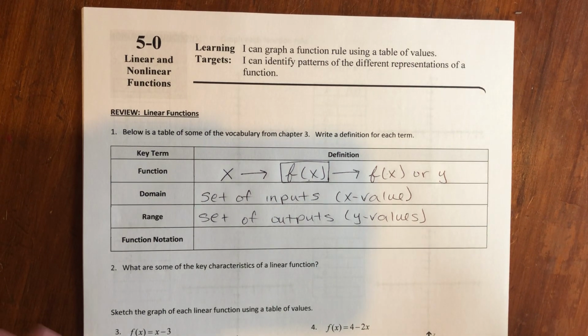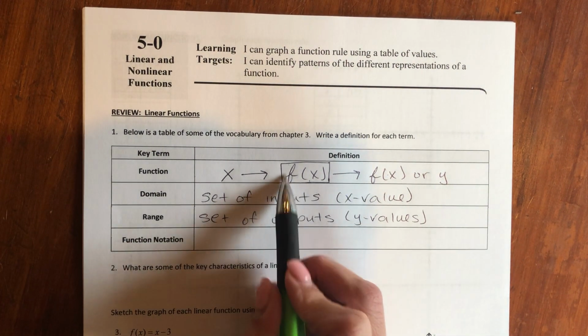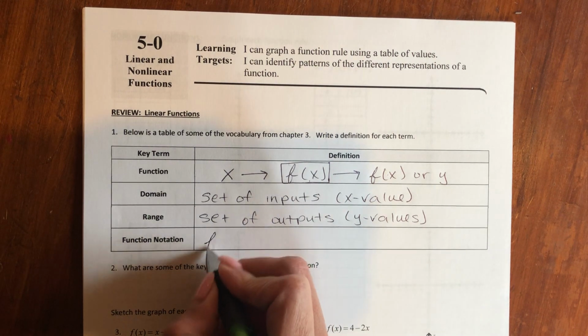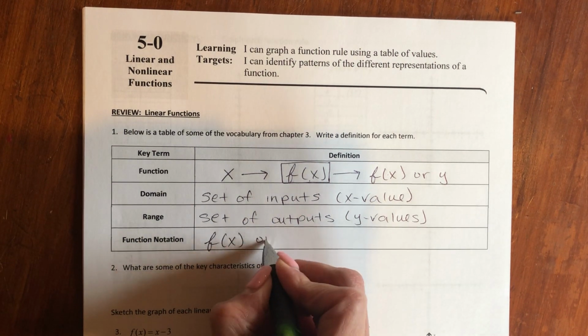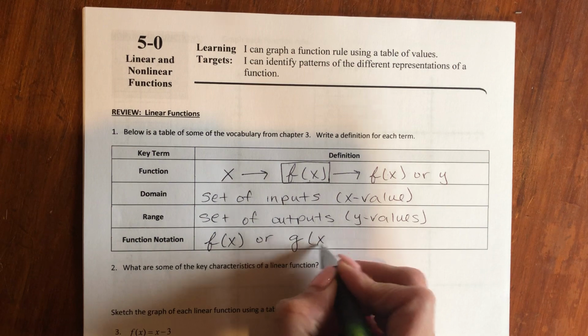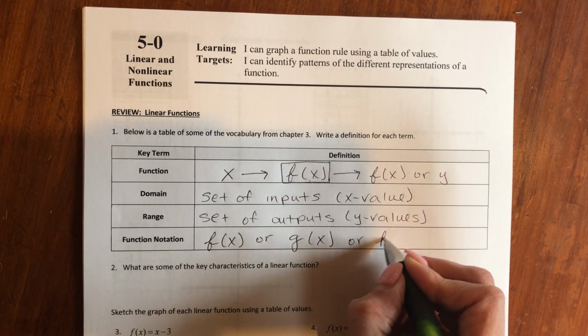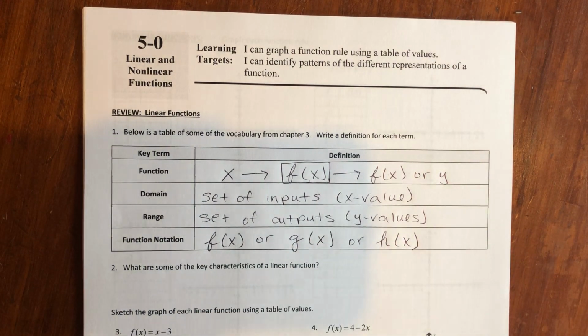And finally, the function notation is the way to write the function. What makes this special is this cursive f of x, or sometimes you'll see a g of x or even an h of x, all function notation.